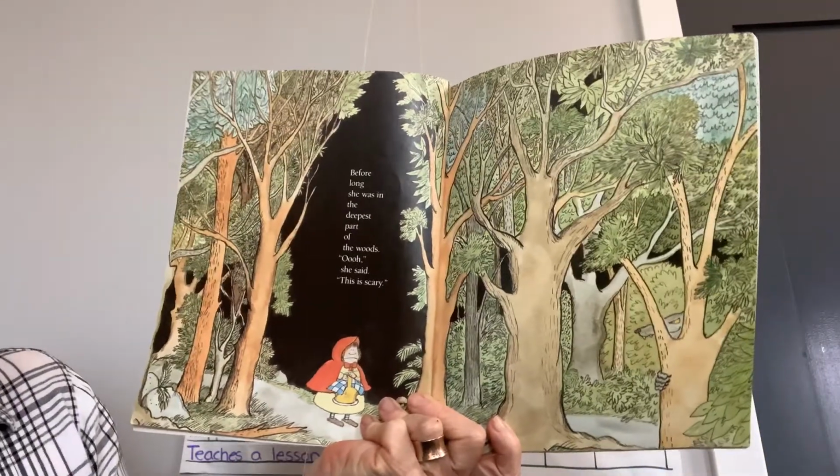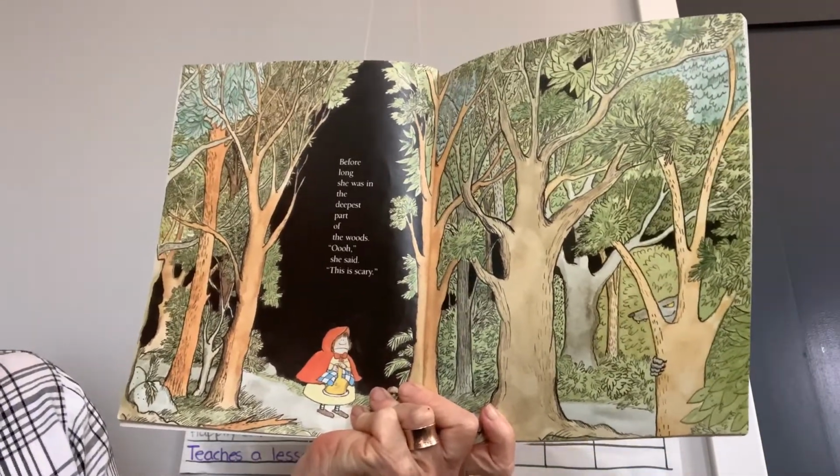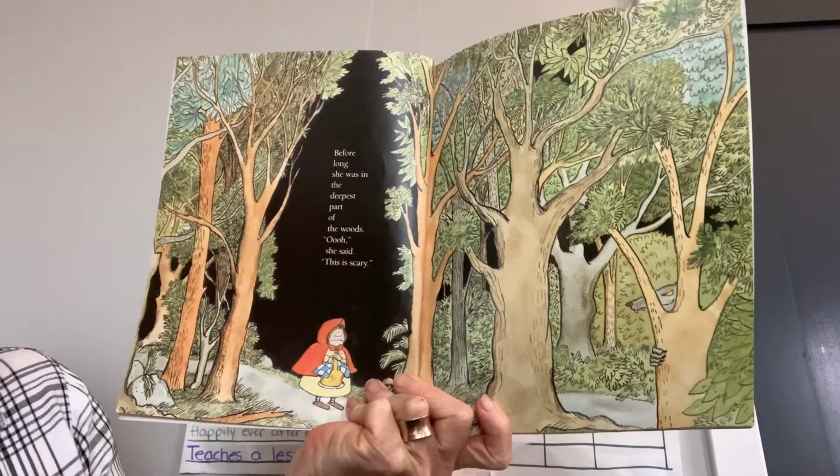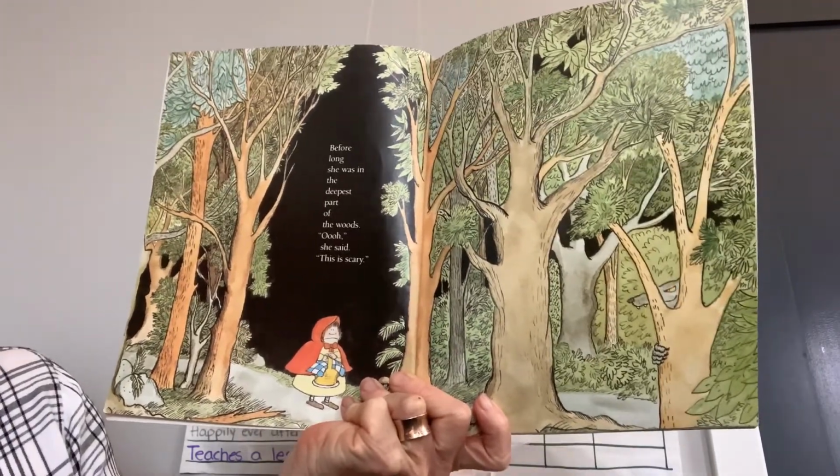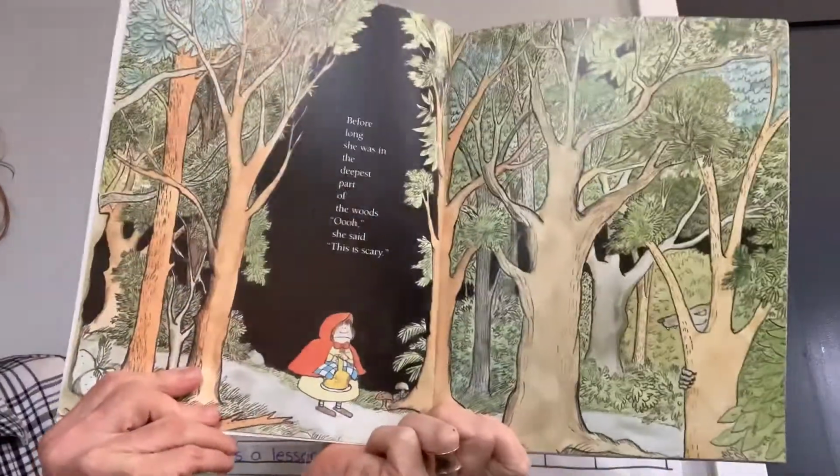Before long, she was in the deepest part of the woods. "Oh," she said, "this is scary."